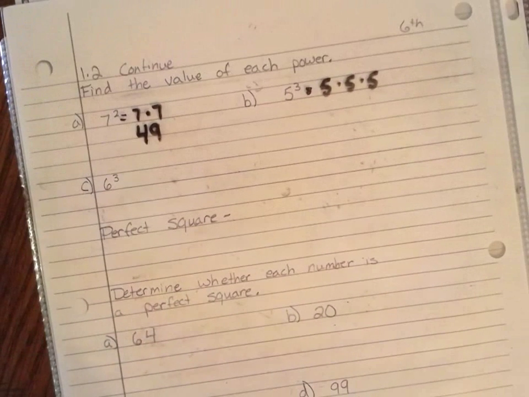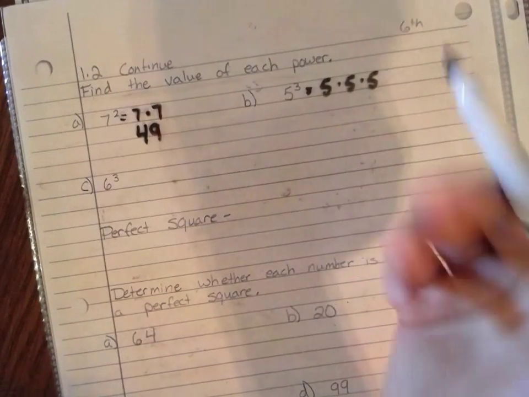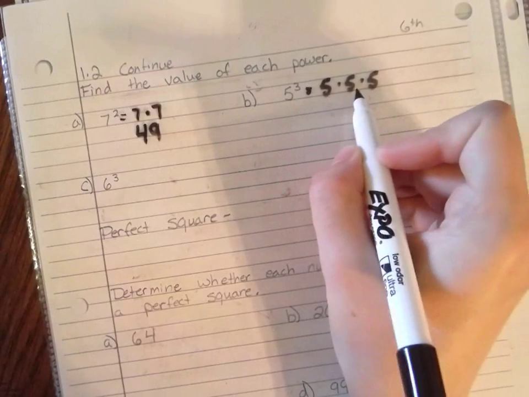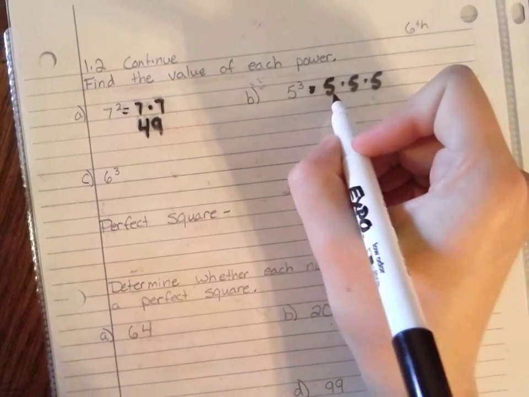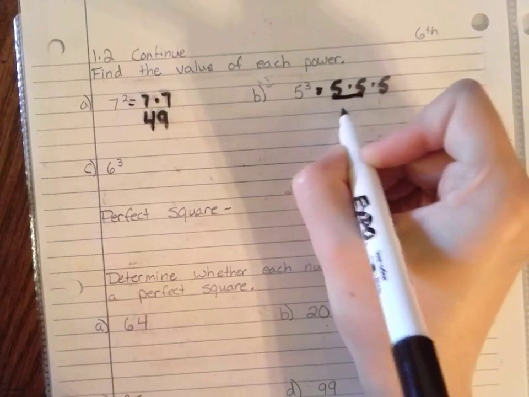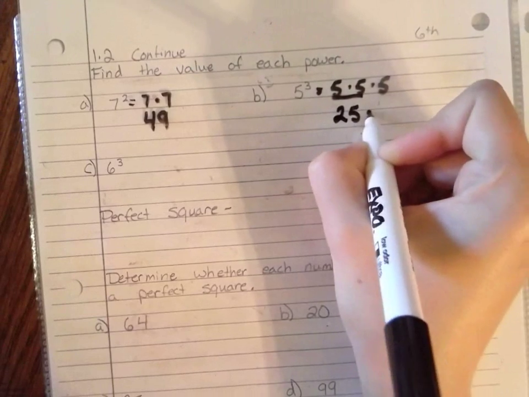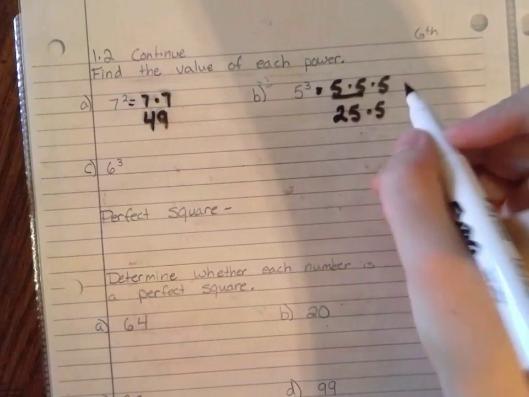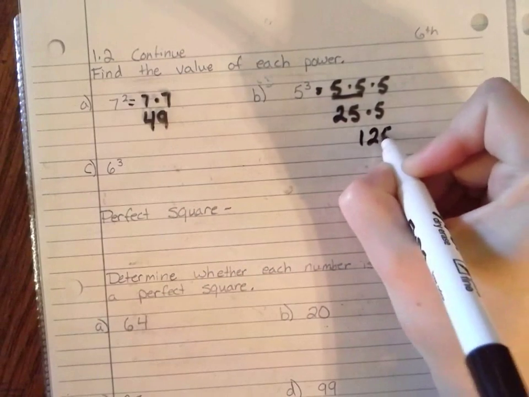So I don't want you to skip anything, otherwise you won't get full credit. Okay, so 5 to the 3rd power, or 5 cubed, is the same as 5 times 5 times 5. So 5 times 5 is 25. 25 times 5, think of quarters. How much money do you have if you have 5 quarters? Well, you're going to have $1.25.